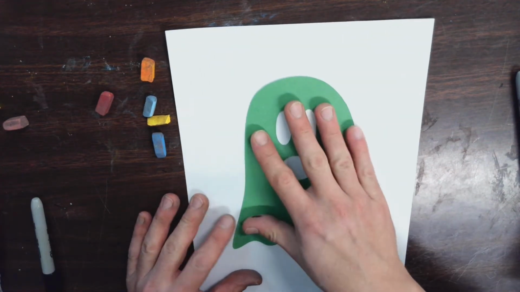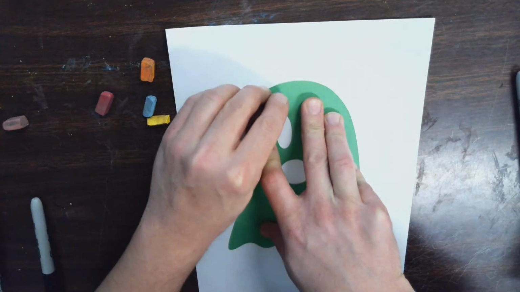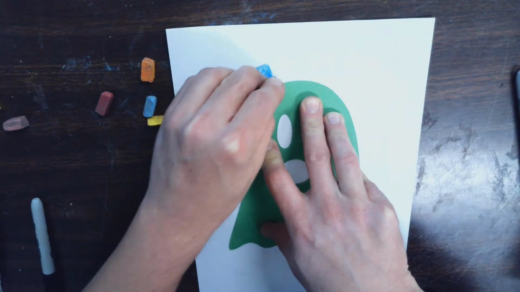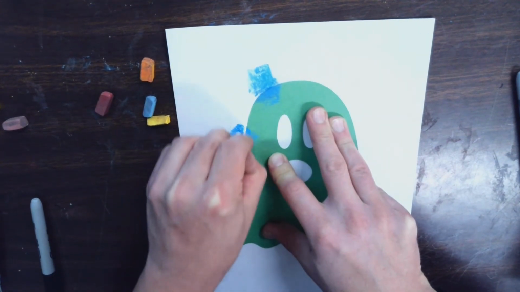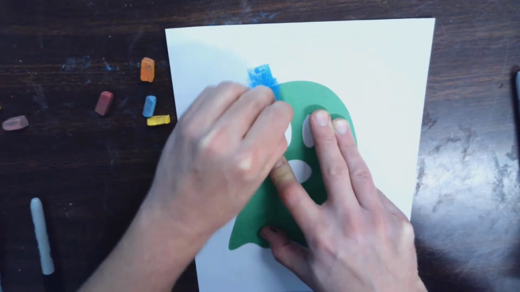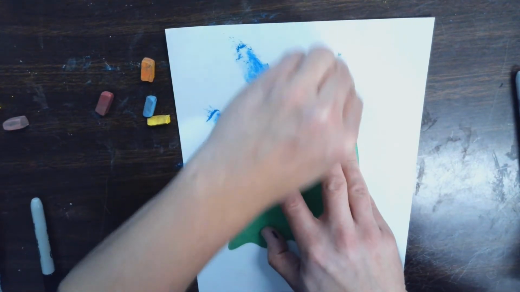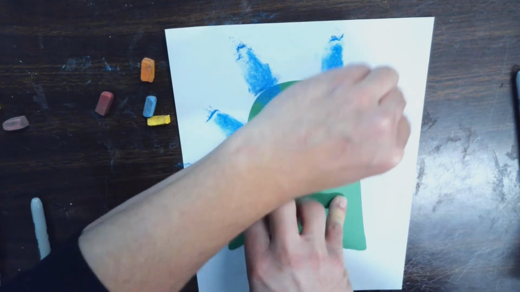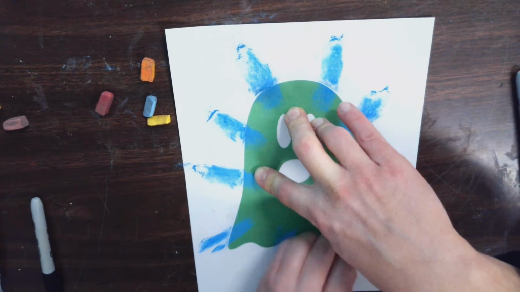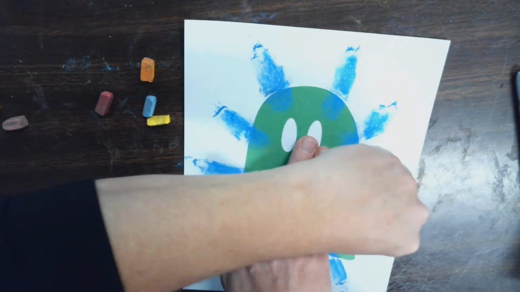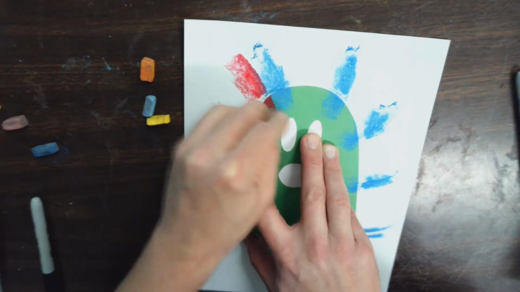Now, it's very simple. Once you got your ghost cut out and your pastels ready, you just hold it down really tightly against your paper, and you just go around, and you could do this really however you'd like. You can make a little pattern if you'd like, but you just start your colors on top of the ghost a little bit, and you go around it. So I'm going to make a pattern of colors. So I'll do my blue here like this. And maybe I'll go to my red.